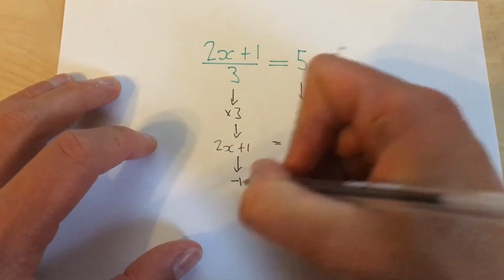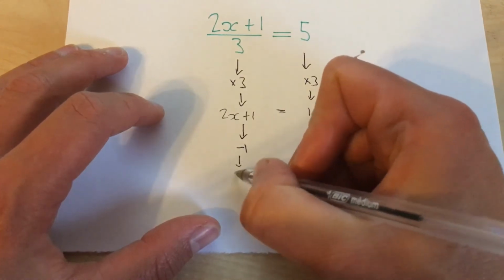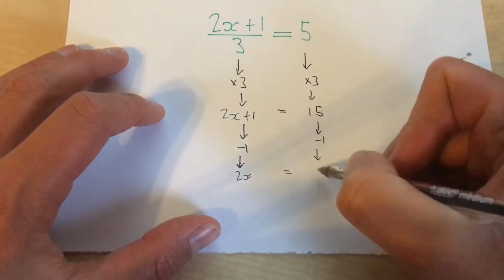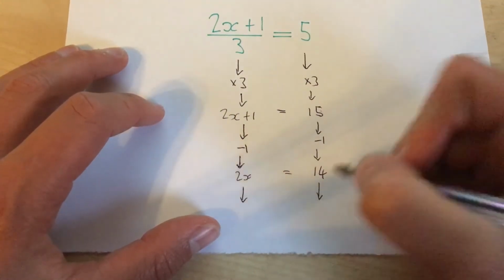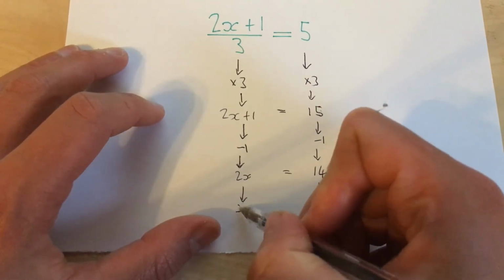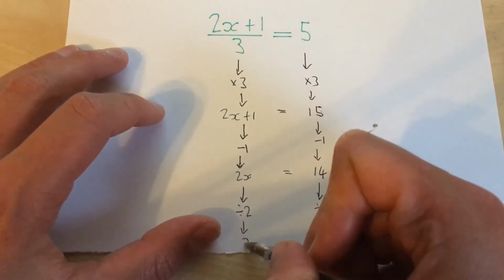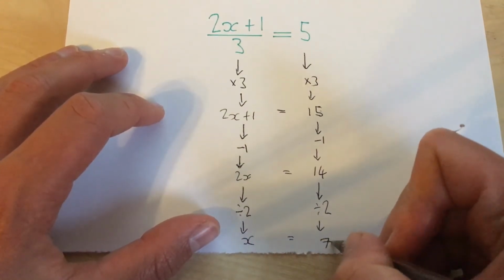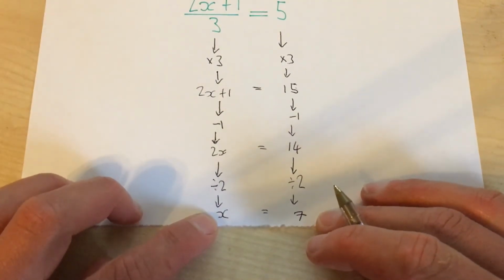So I'll first take away 1 from both sides, so that'll give me 2x on this side, and on the other side I'll have 15 minus 1, which is 14. And now, of course, I want the value of 1x. So this is 2x. I'm going to divide it by 2. Do the same to both sides. So now I have 1x equals 14 divided by 2, which is 7. So the answer to this equation is x equals 7.